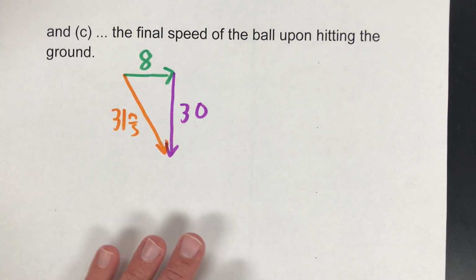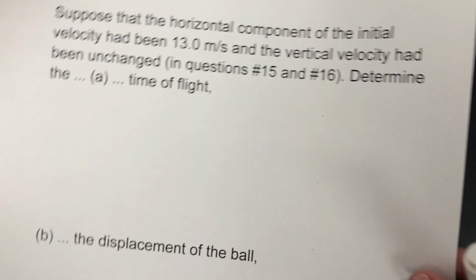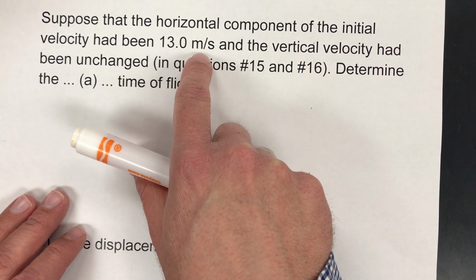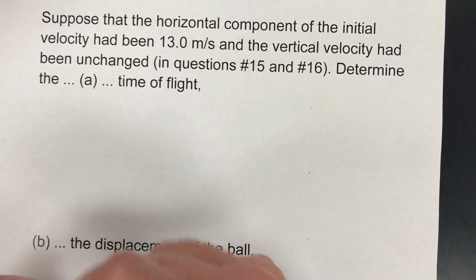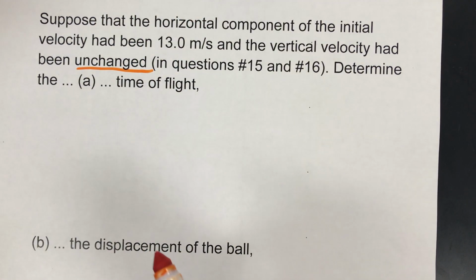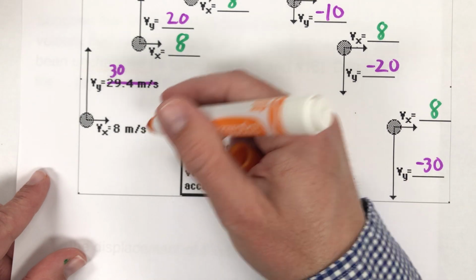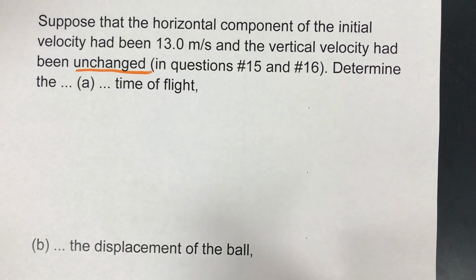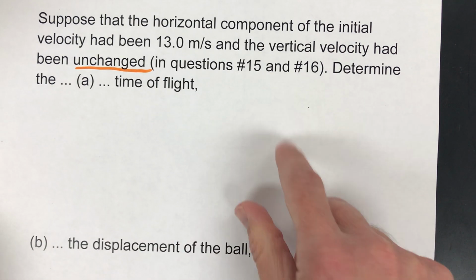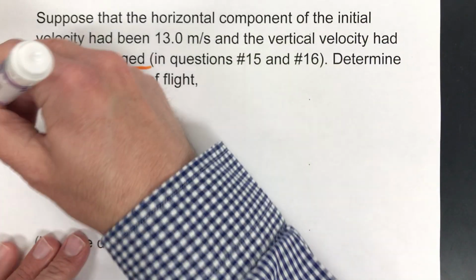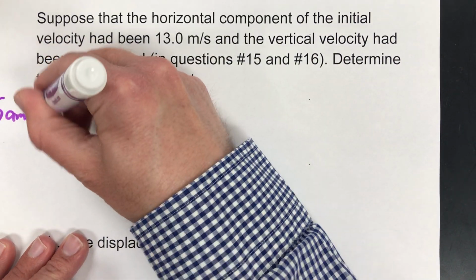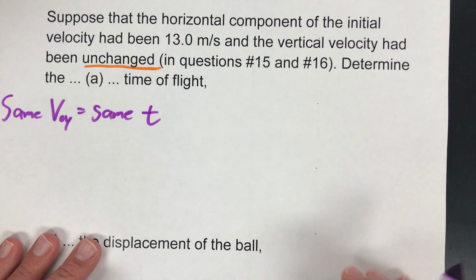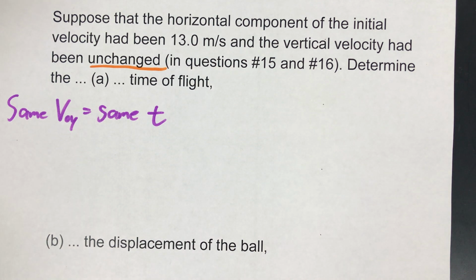All right, now they're going to change things a little bit here, and they're going to say, suppose that the horizontal component of the initial velocity had been 13 meters per second, and that the vertical velocity had been unchanged. So in other words, we're going to change this 8 meters per second to 13 here, but we're going to leave the 30 alone. So we'll still be going up at 30. So the first thing they say is, how is this going to affect the time of flight? Well, it doesn't, because if you have the same initial y velocity, you're going to have the same time to the peak and the same total time as well. So that will not change.